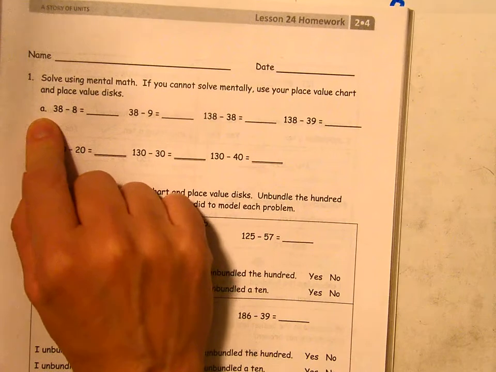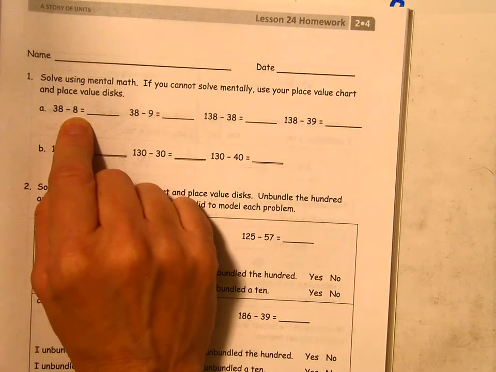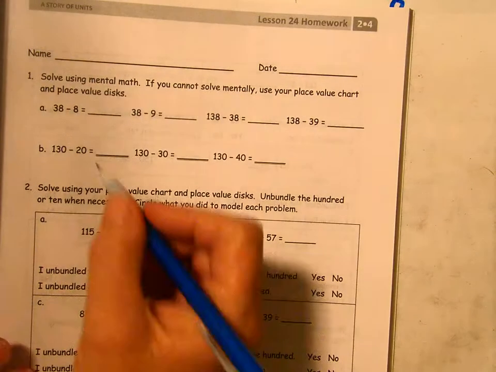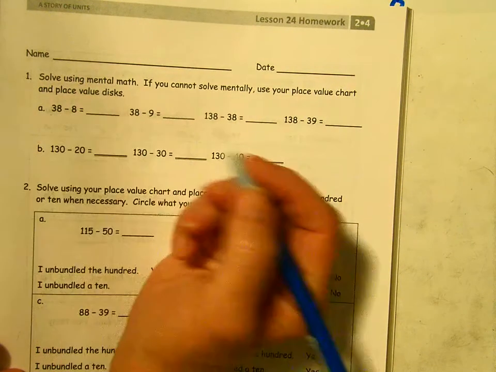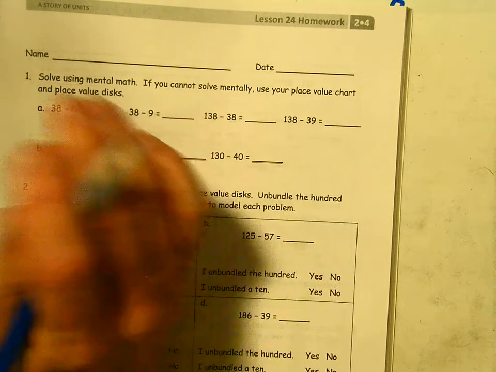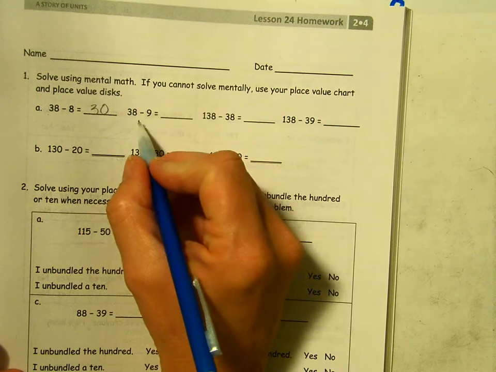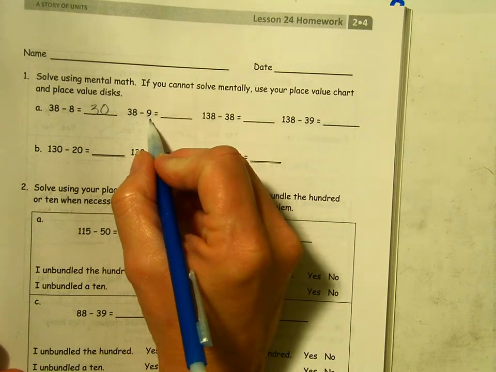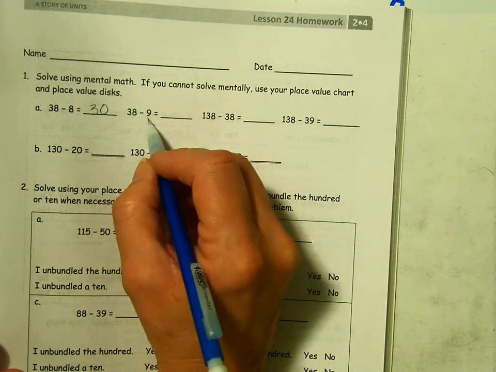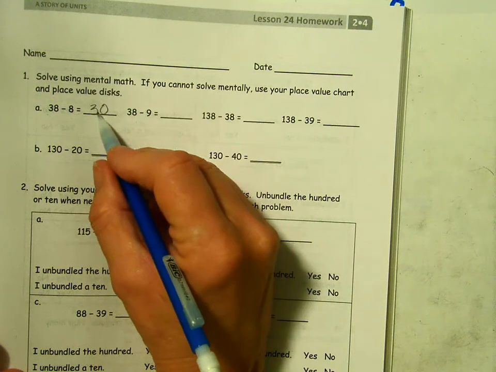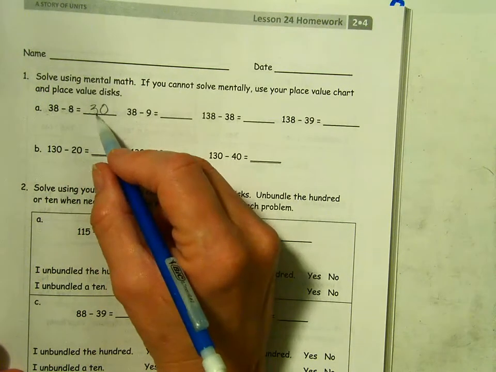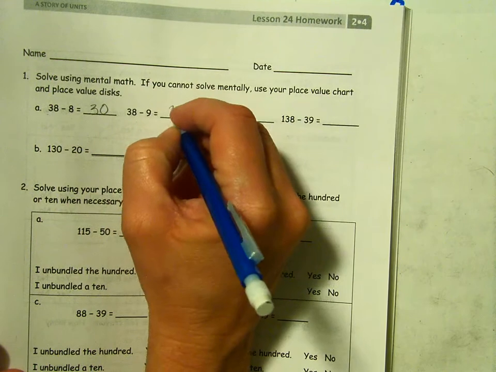So A, we have 38 minus 8. Well, that's one of those very simple problems. If you have 38 and you take away 8 ones from 3 tens and 8 ones, you're still going to have your 3 tens. So 38 minus 8 is 30. So now 38 minus 9. Well, that's just like this one, except that we're going to take one more away because 9 is one bigger. So we have to take one more away. 38 minus 8 is 30, so 38 minus 9 is one less, which is 29.